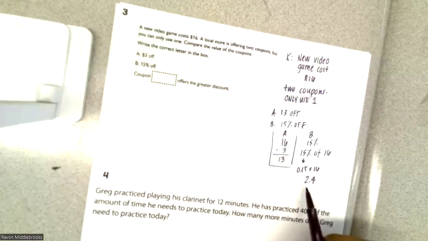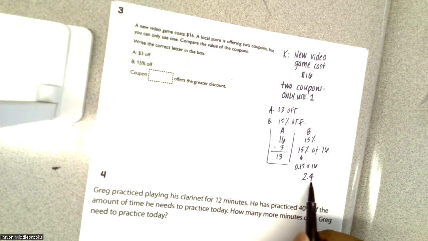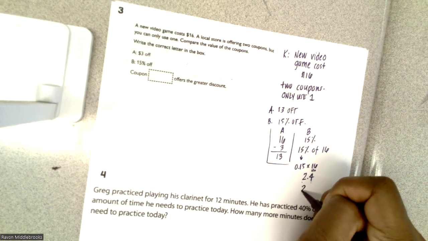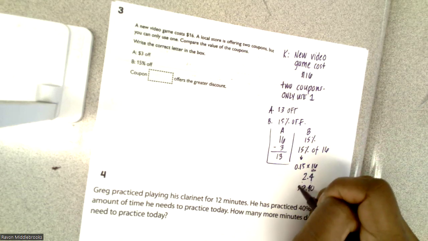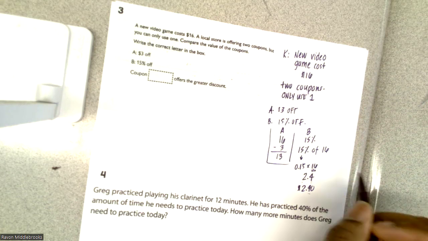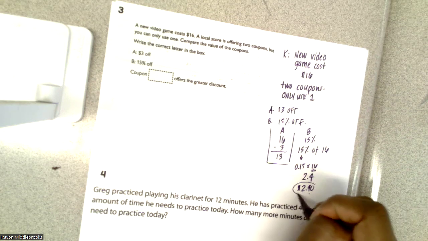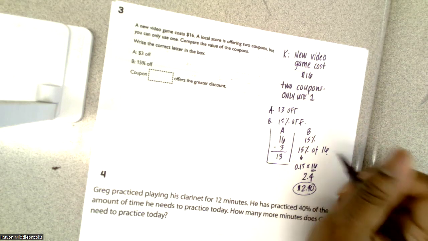Now, a lot of people would say this is $2.04, but this 4 is in the tenths place. So it's $2.40, right? However, 15% off means this is going to be taken away from the total.